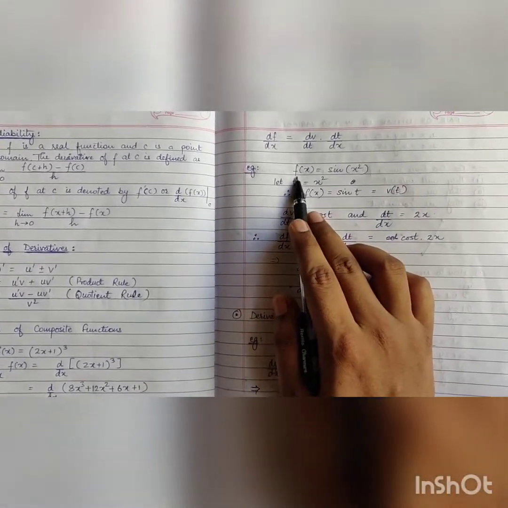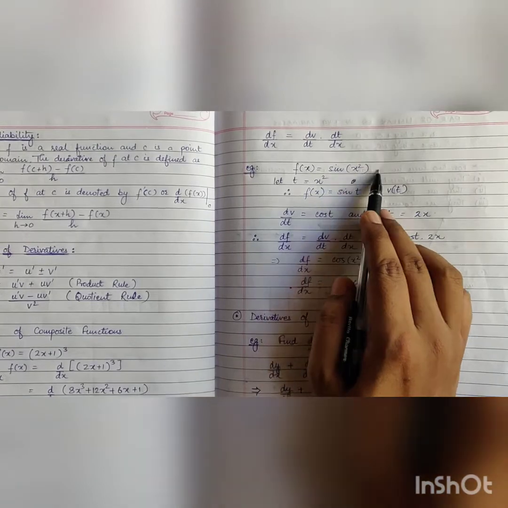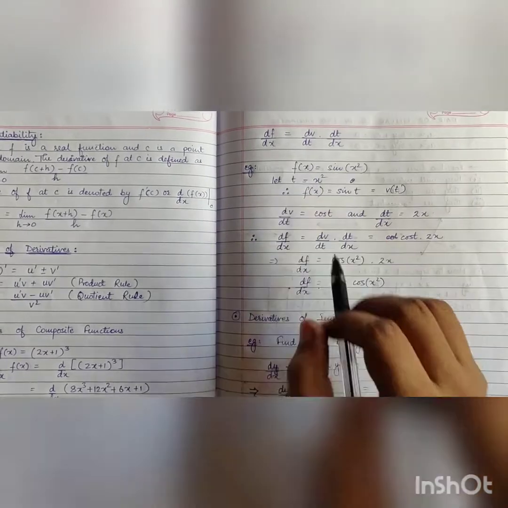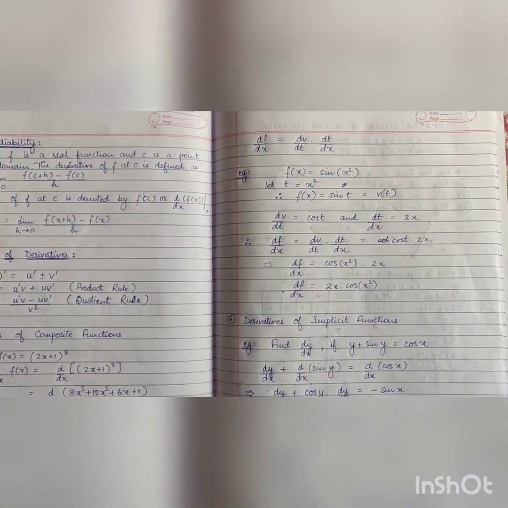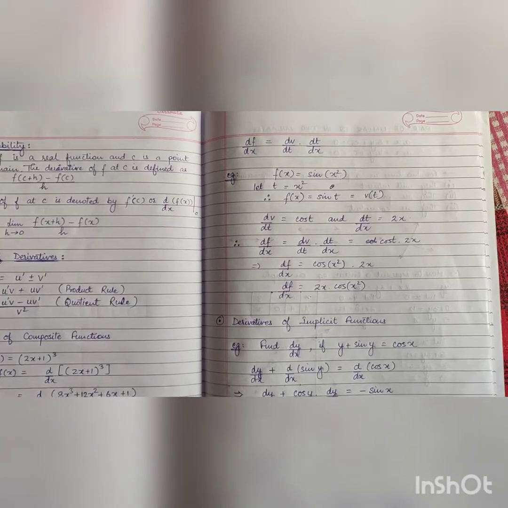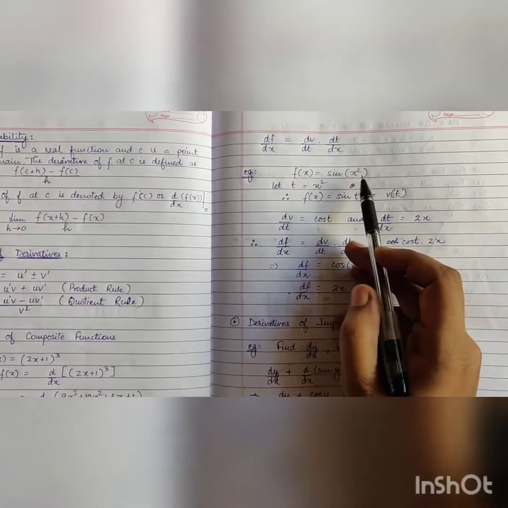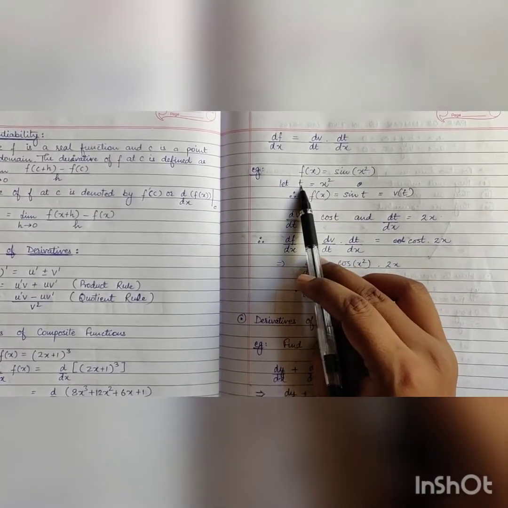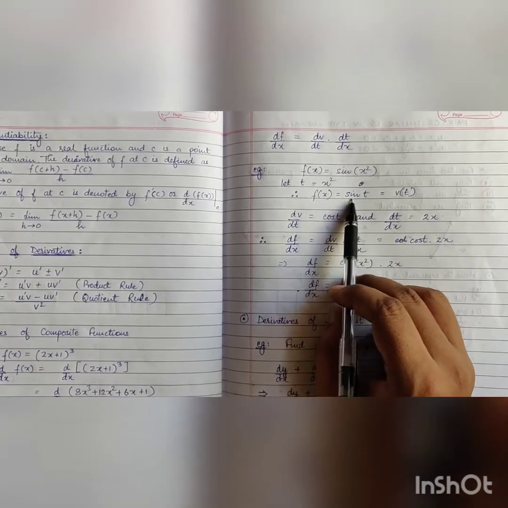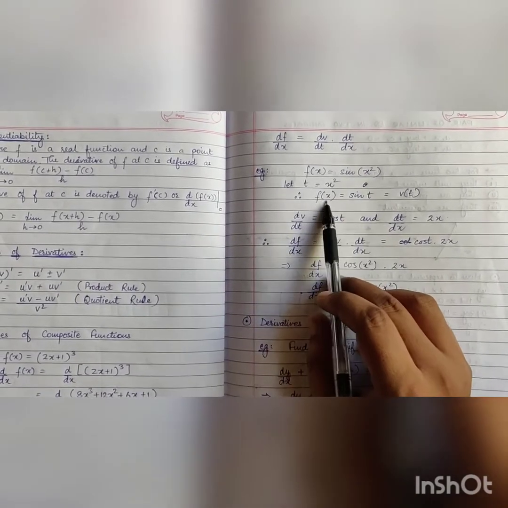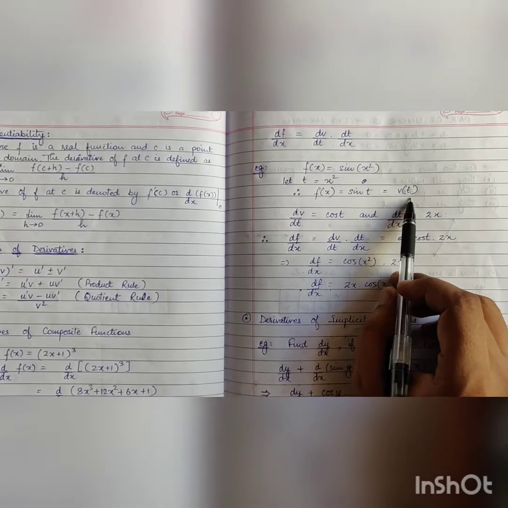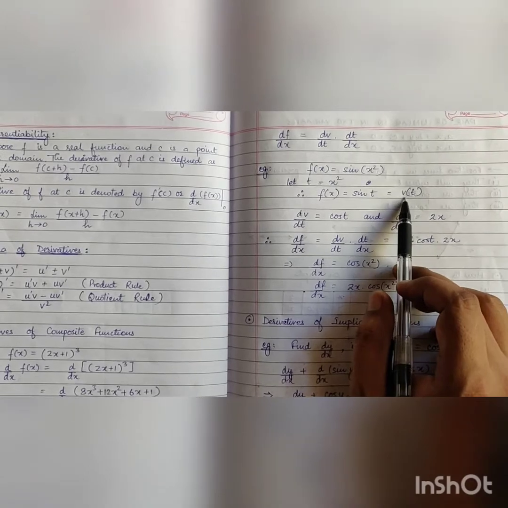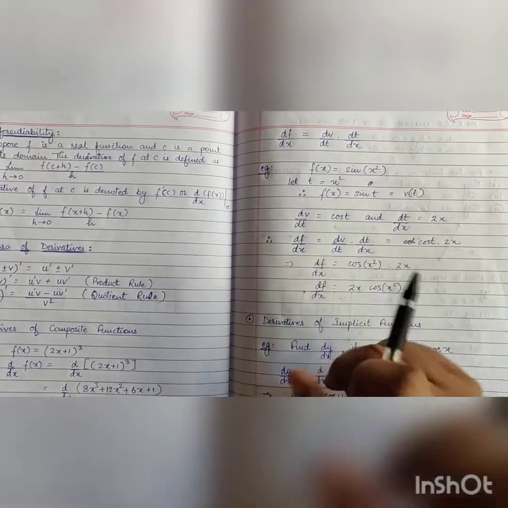Now see, this is given: f(x) is equal to sin x square. Alright, so now we can see in this function we have two functions, one trigonometric function and one algebraic function. So if we consider this x square as t, we are taking this x square as t, my function will become sin t. So f(x) is actually a function of t, you can see. So I can write it like this, v(t), so f(x) and v(t) both are actually the same only.